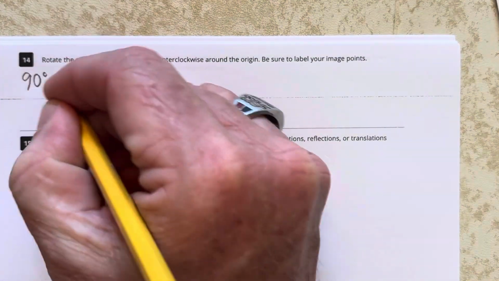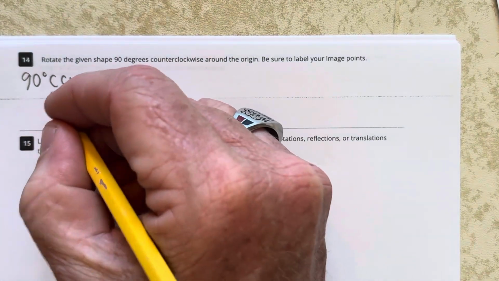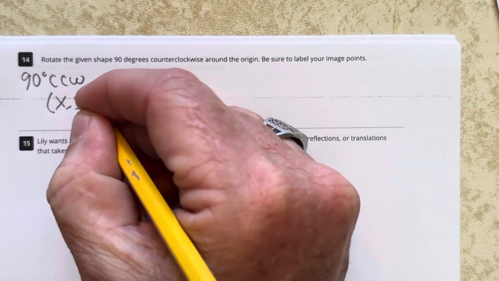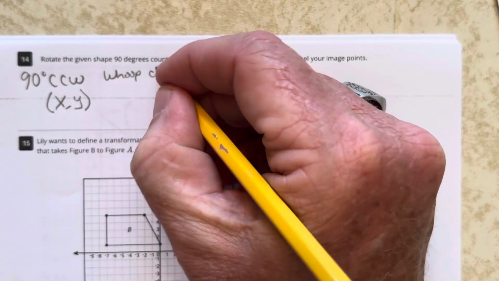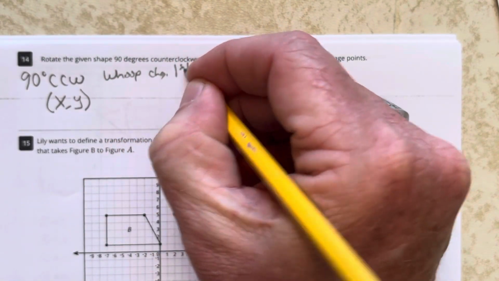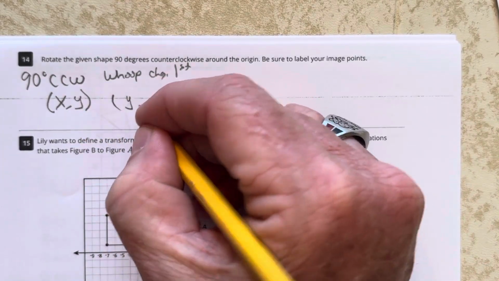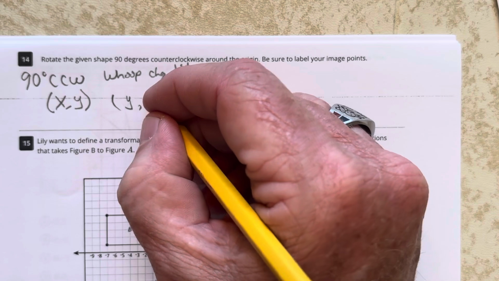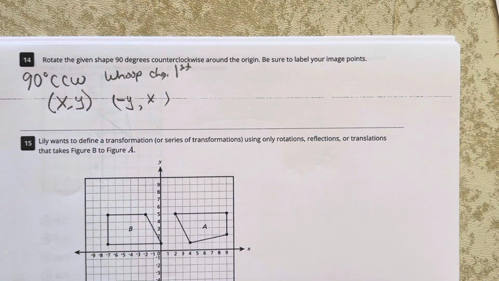You'll remember that rule states that you take x, y, we swap them, so the x goes to the back and the y comes to the front, and we change the sign of the first one. We're going to do that with all of our coordinates, okay?